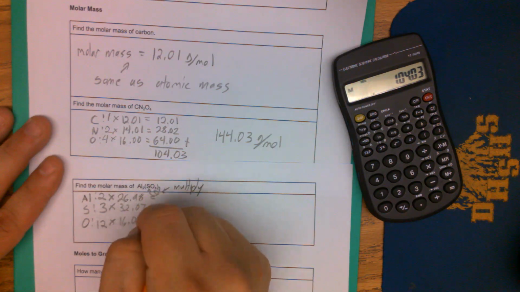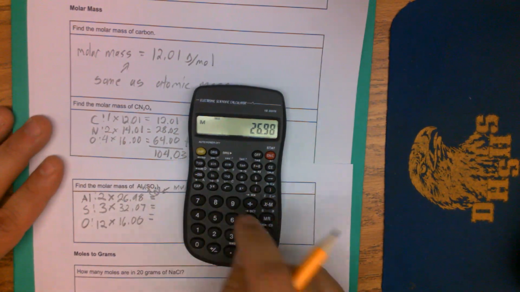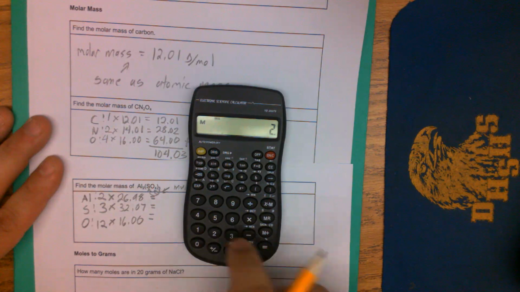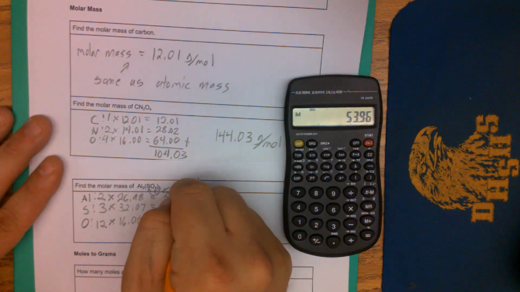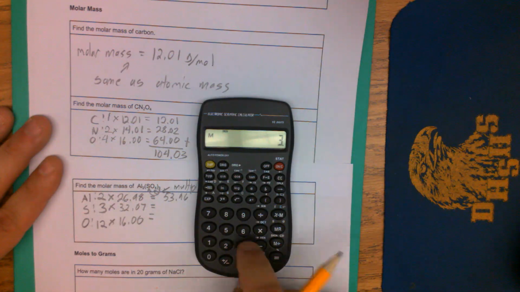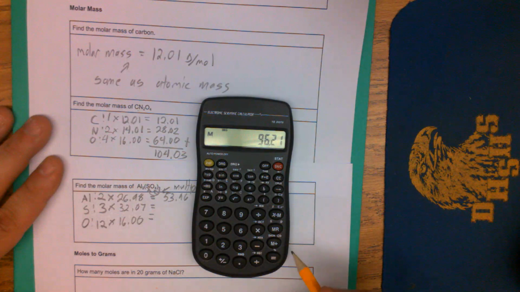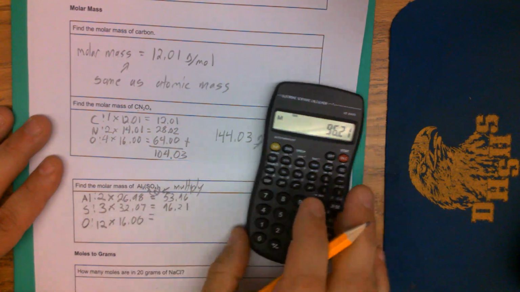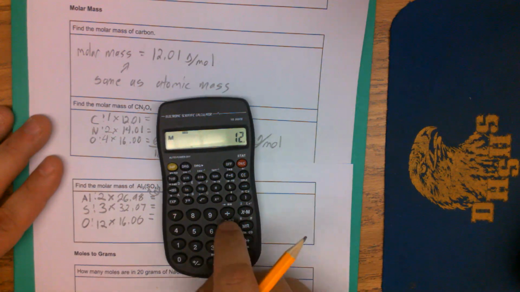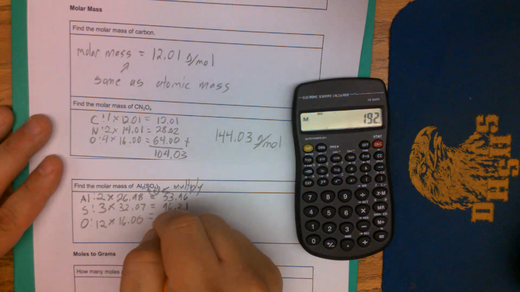So let's multiply these out and then add up our sum. 26.98 times 2, we're going to get 53.96. The 3 times 32.07, we're going to get 96.21. And then the last one, 12 times 16. We could expect a large number. We do. We get 192.